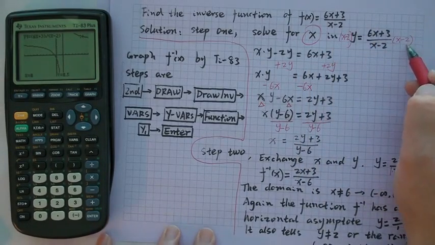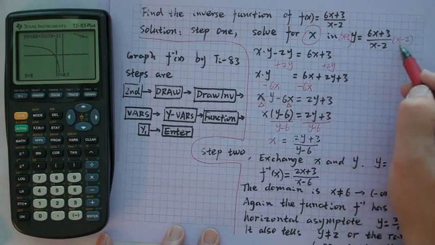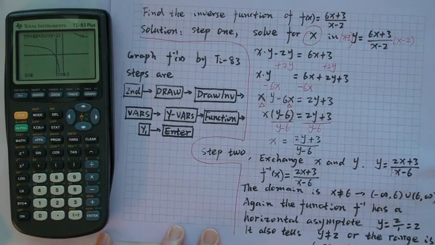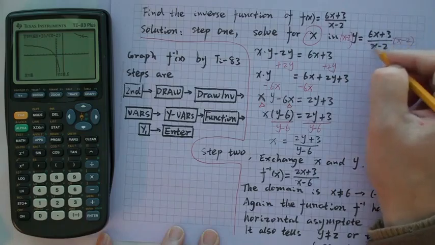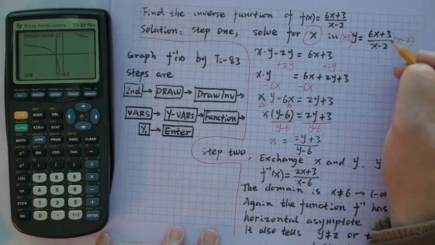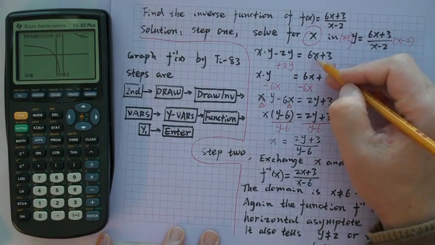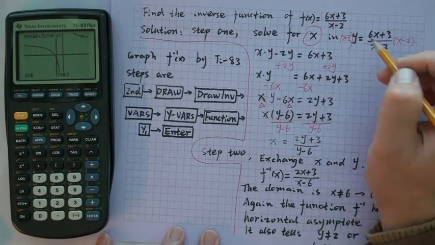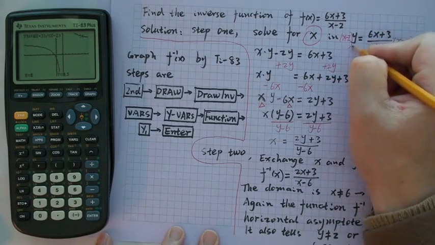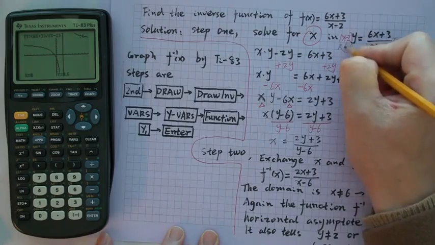Then both sides are multiplied by x minus 2, and you can cancel that. So the right hand side is 6x plus 3. On the left hand side you have to use the distributive property.